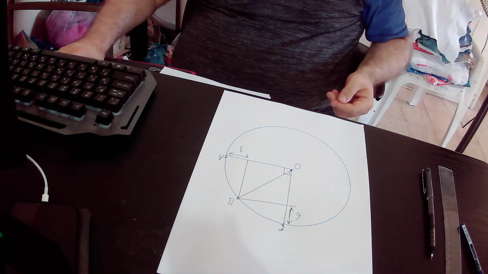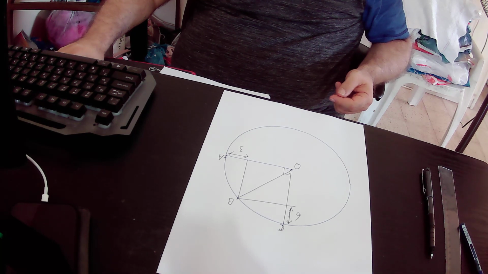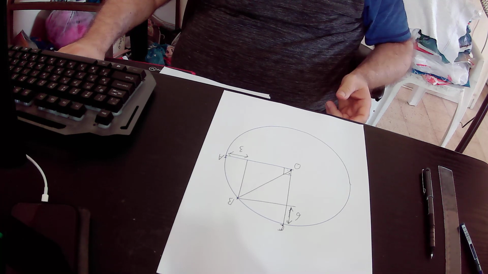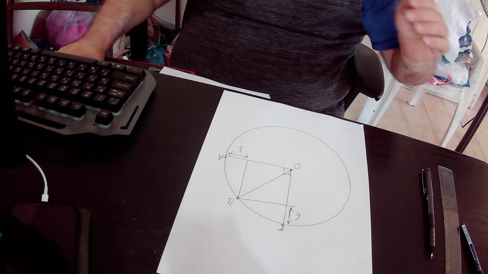Hello, in this lecture we will find the radius of a circle. In the drawing we have a circle. Inside the circle we have a square, and we want to find out the radius of this circle.